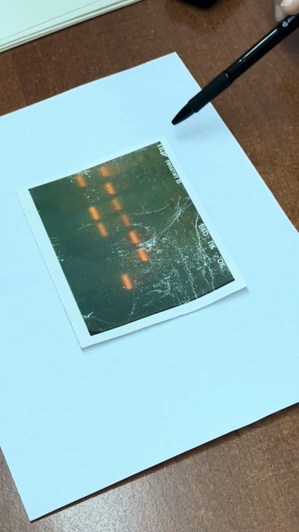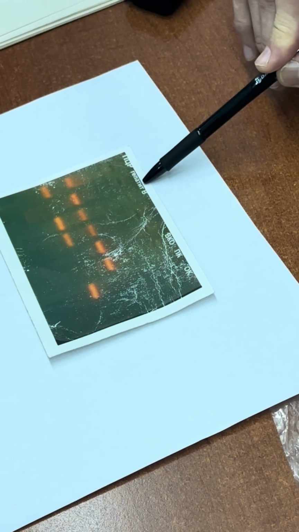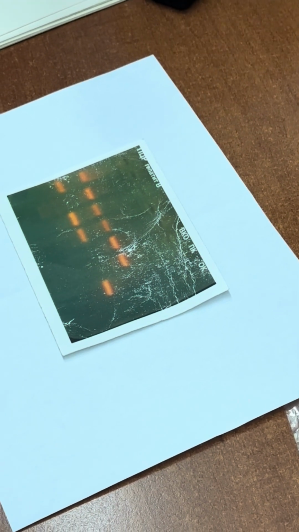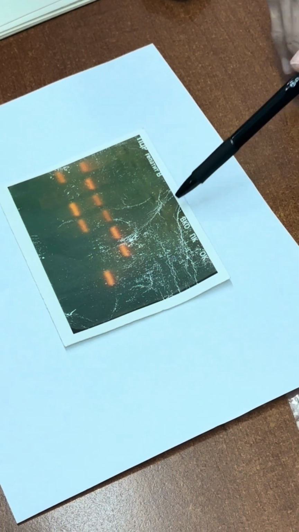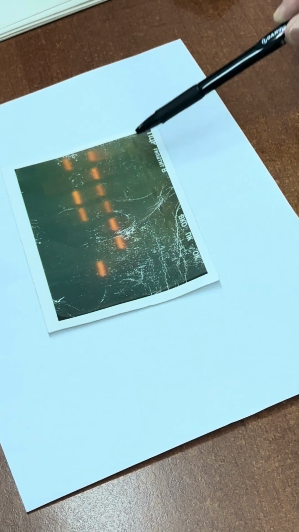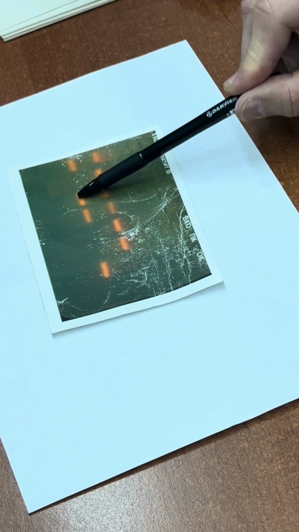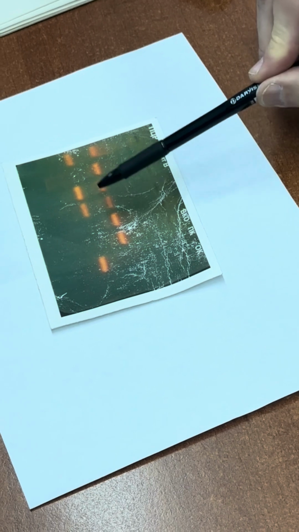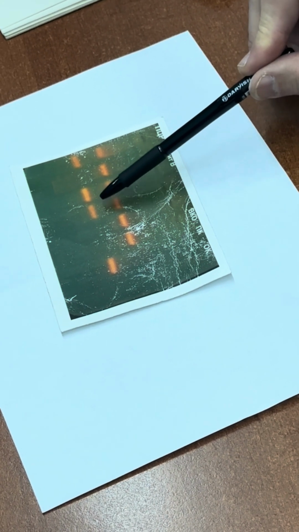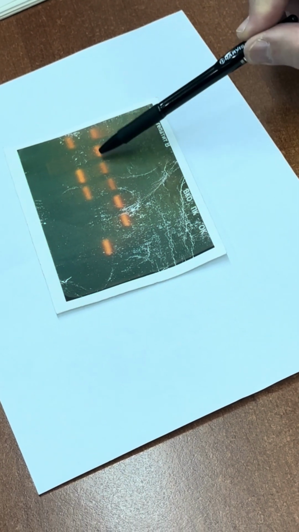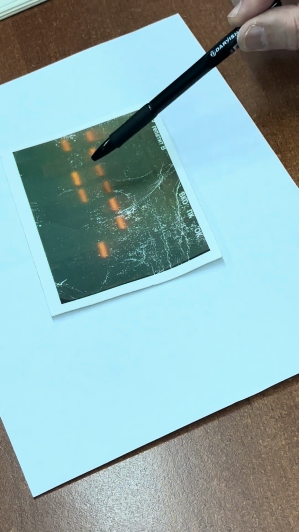PCR for detection of hepatitis B. Here are bands of nucleic acid stained with a special fluorescent dye, usually ethidium bromide, which you will see in the description of PCR.